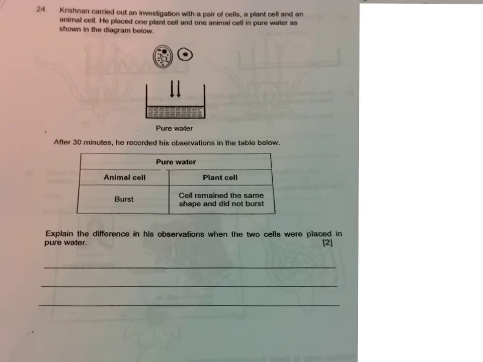We move on to question 24 now. Krishnan carried out an investigation with a plant cell and an animal cell. If you see very carefully, this is the animal cell because it does not have a cell wall, while this has a regular shape, so this must be the plant cell. He placed one plant cell and one animal cell in pure water as shown. What happened is the animal cell burst, while the plant cell remained the same shape and did not burst. Explain the difference in his observation when the two cells were placed in pure water.